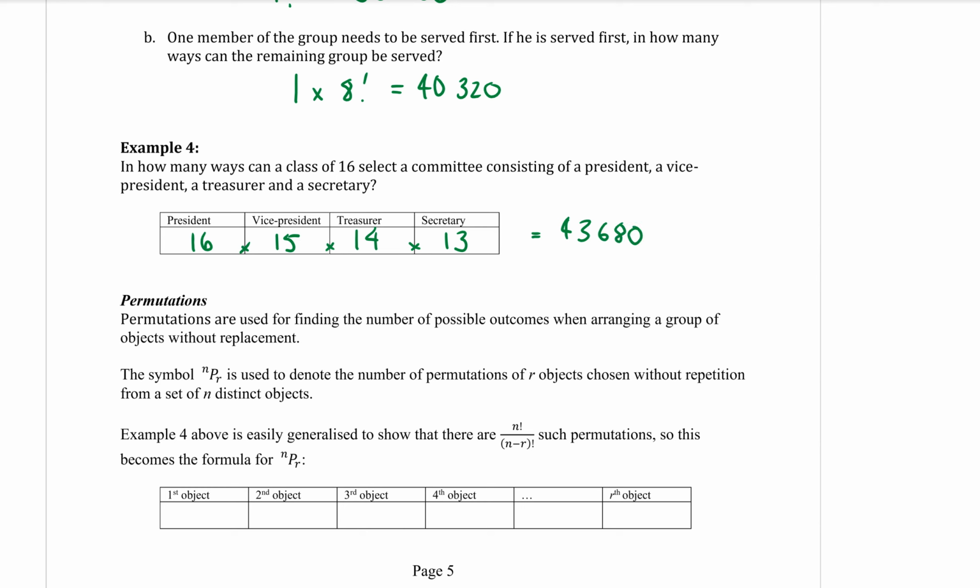However, I'm going to show you something new right now. We have our factorial button if I was putting all 16 things in order. But there's something that we call a permutation, which is when we want to put things in order, but not all of them. Okay? So on your calculator, you're going to be able to write something like this. I have 16 things. The P stands for permutation, and I want to put 4 of them in order.